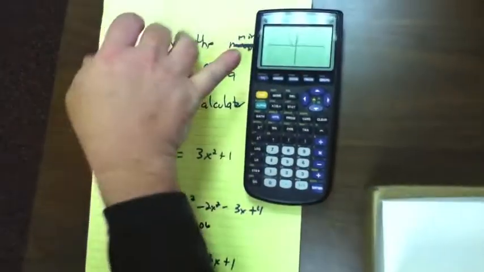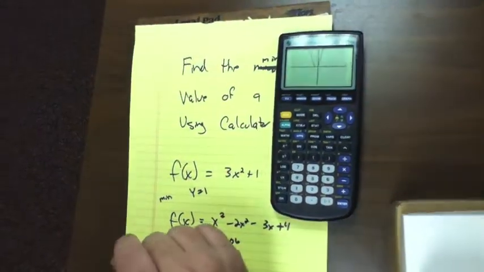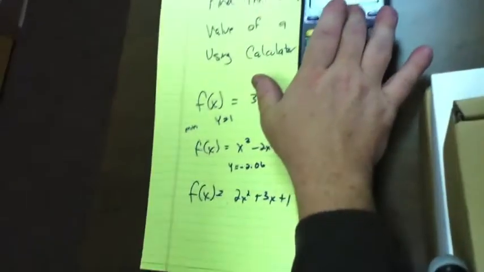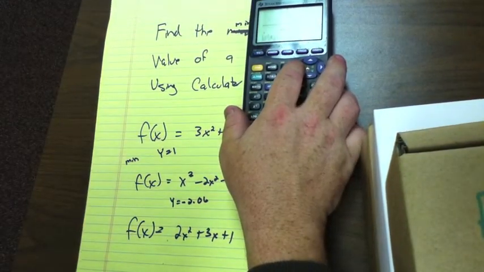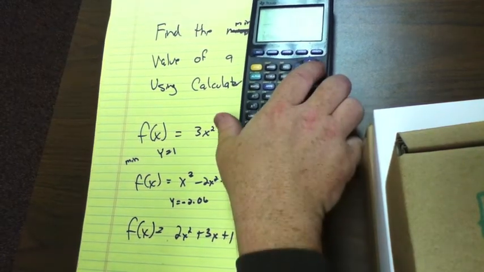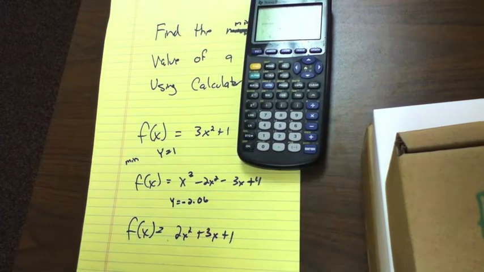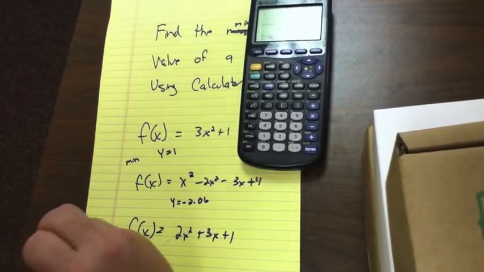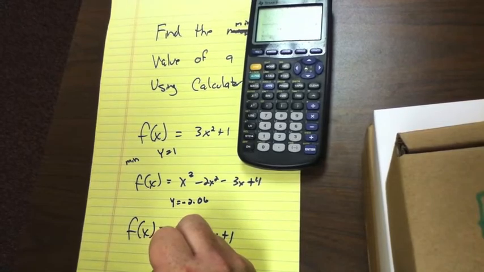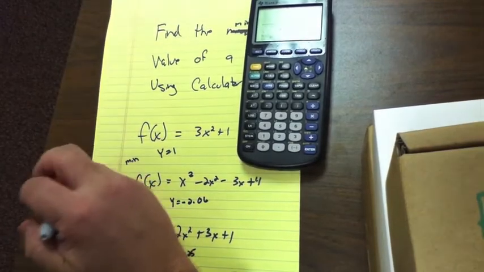Okay, notice we got a parabola, one parabola, one turning point, but it's kind of on the x-axis. We're not sure if it's on there, but we're going to find out for sure. Hit second calc. Do 3 for minimum. Arrow to the left, hit enter. Arrow to the right, hit enter. Hit enter. Turns out, well, this is real small. It is y equals minus 0.125. It's not quite at 0. X in this case is minus 0.75.